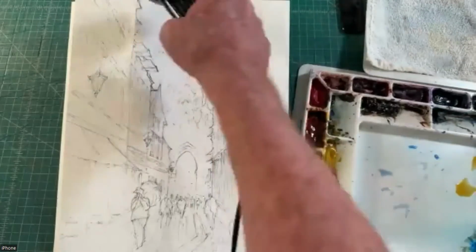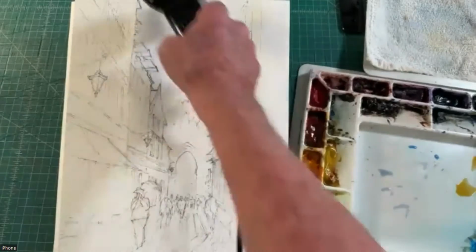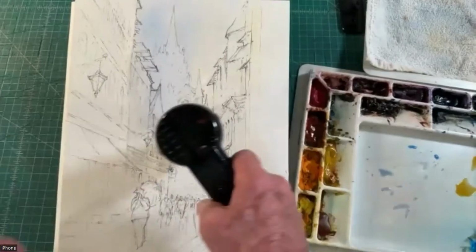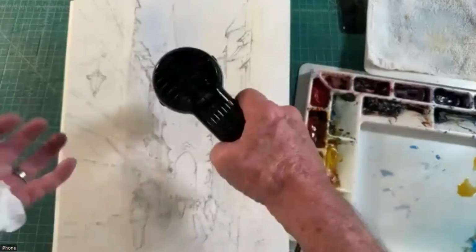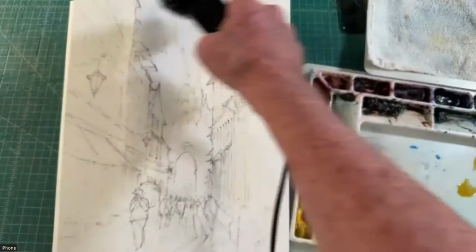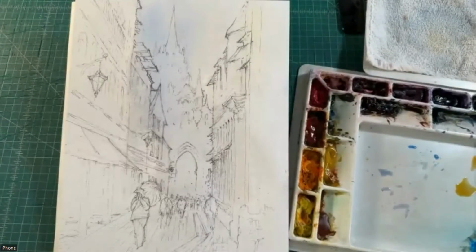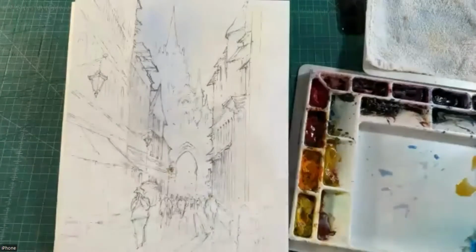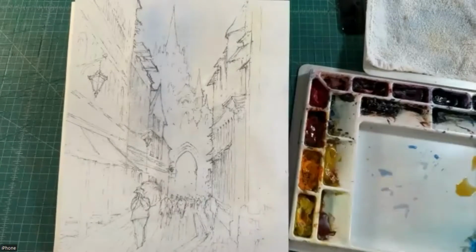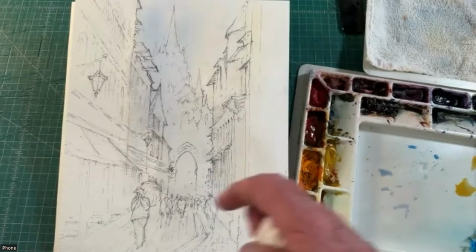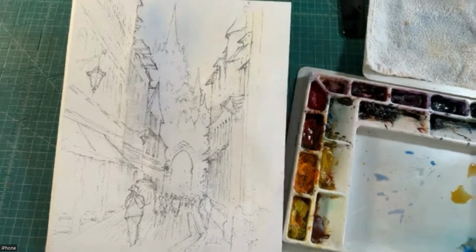But I'm on 300 pound, which is the heavier weight paper. It's in a block so that it's adhered to this block. I don't have to tape it down. If you have 140 pound paper, I would suggest just clipping it at the two upper corners, so that as it gets wet, it can expand naturally without having to buckle.